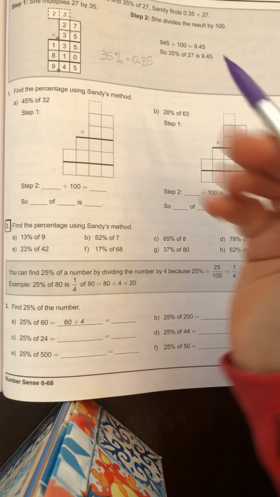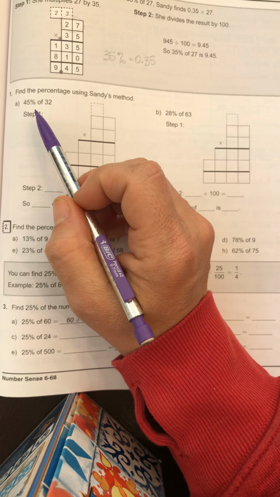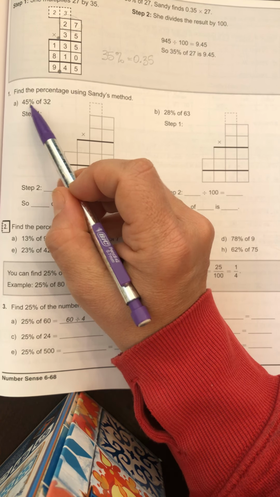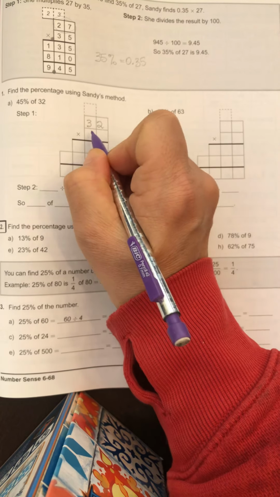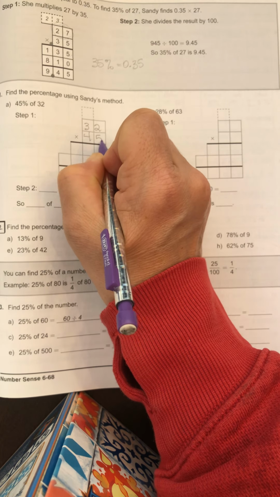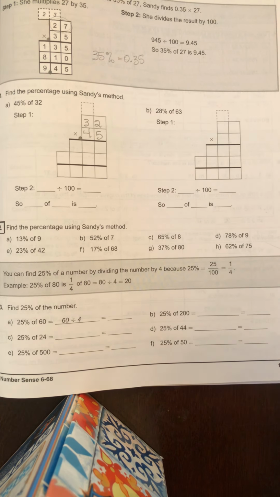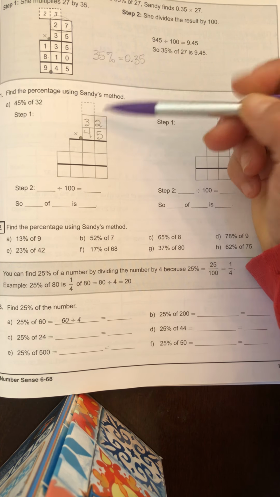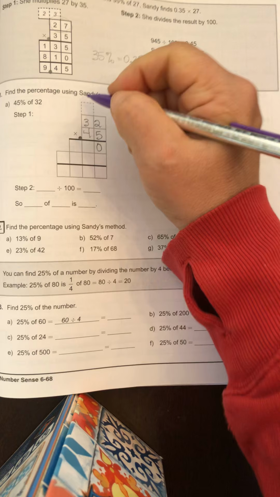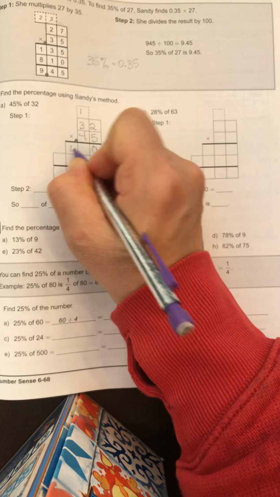I'm going to do another one with you, or for you, depending on how you're working through this. So we're going to look at number 1. 45% of 32. So we want 32, and we want 45% of it. We know that 45% written as a decimal is 0.45. So we're going to just put our decimal there just as a reminder, and we'll deal with it at the end. So remember our multiplication here. 5 times 2 is 10. Carry the 1. 3 times 5 is 15, plus 1 is 16.